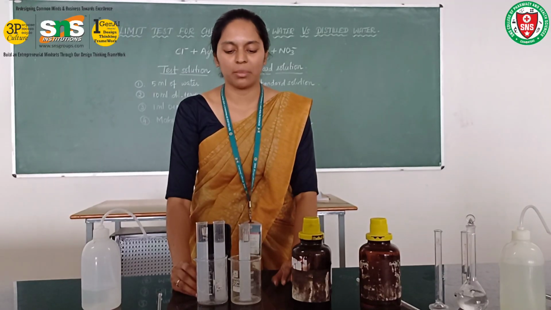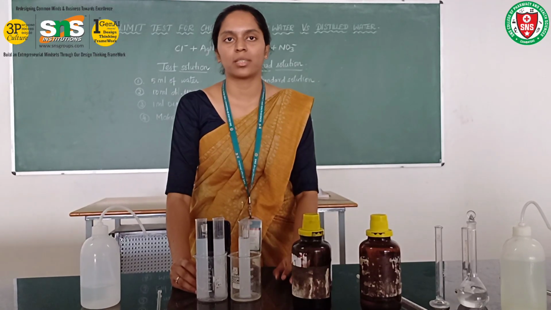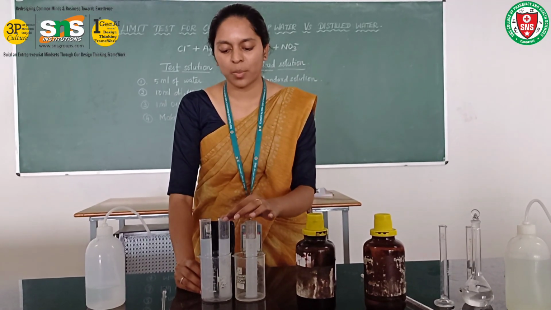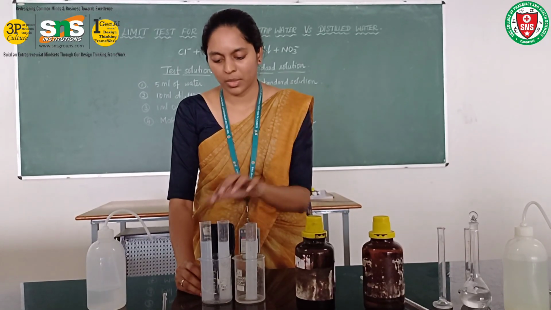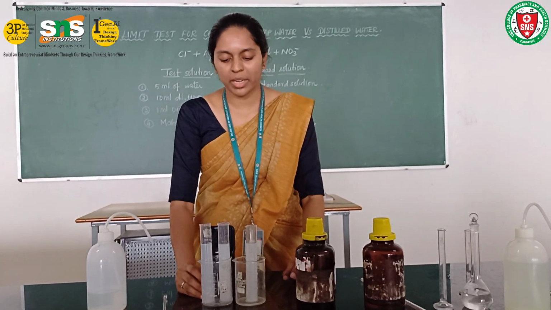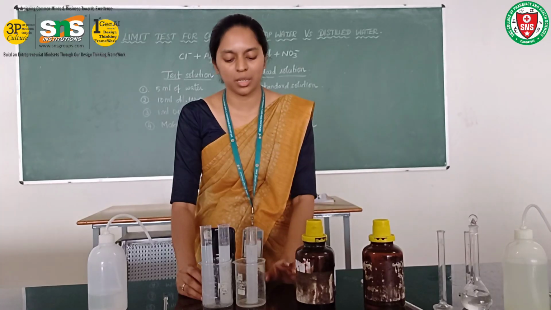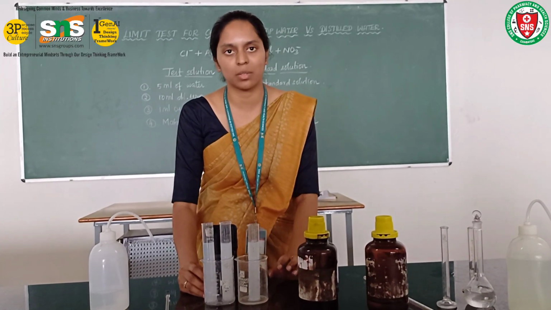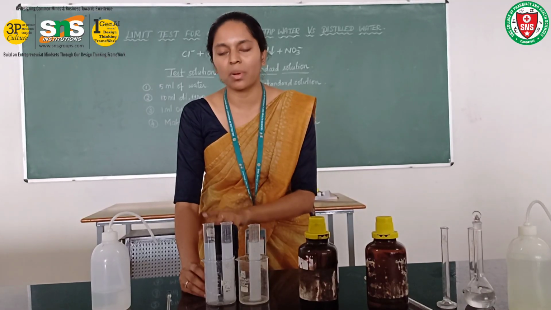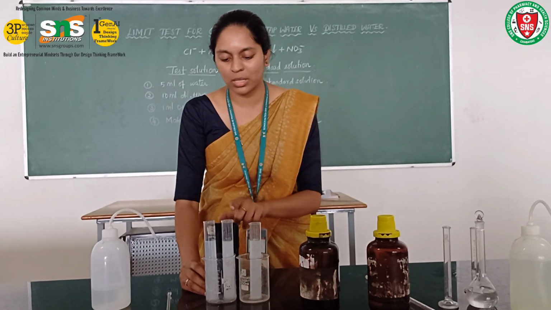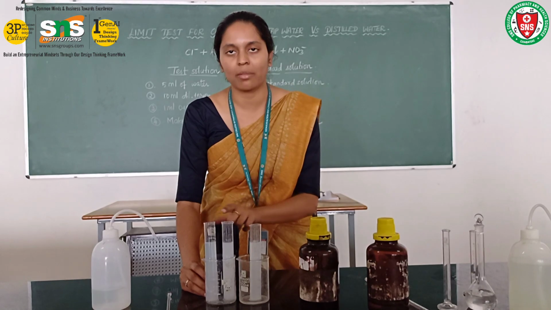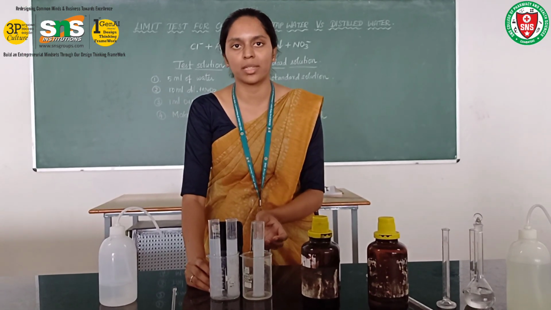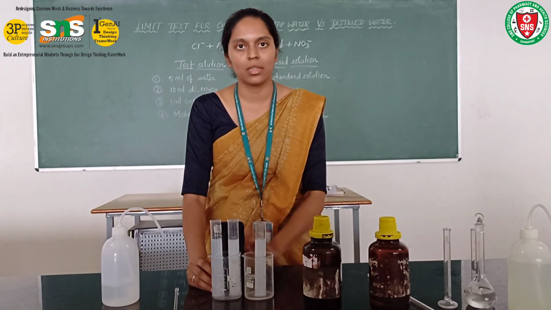They have performed the limit test for chloride using tap water as well as distilled water. This is the standard solution, and this one is tap water, and this one is distilled water. By comparing both the solutions to the standard solution, we can visibly observe that the tap water fails the limit test for chloride, but the distilled water passes the limit test for chloride. These two test solutions have different amounts of turbidity. So it clearly indicates that tap water has more chloride impurity than distilled water.